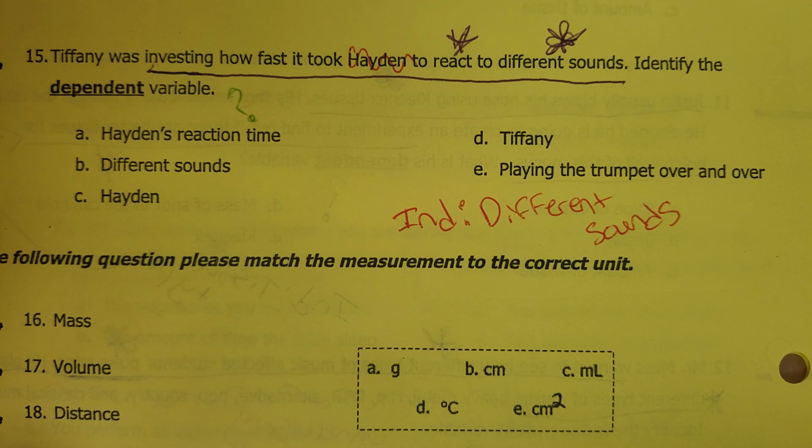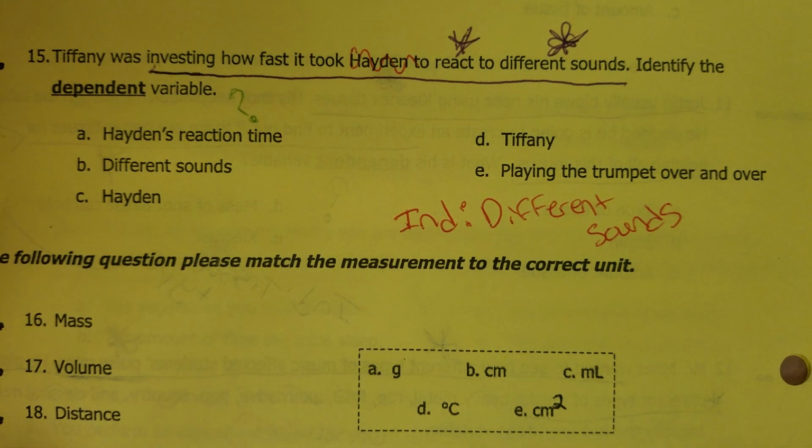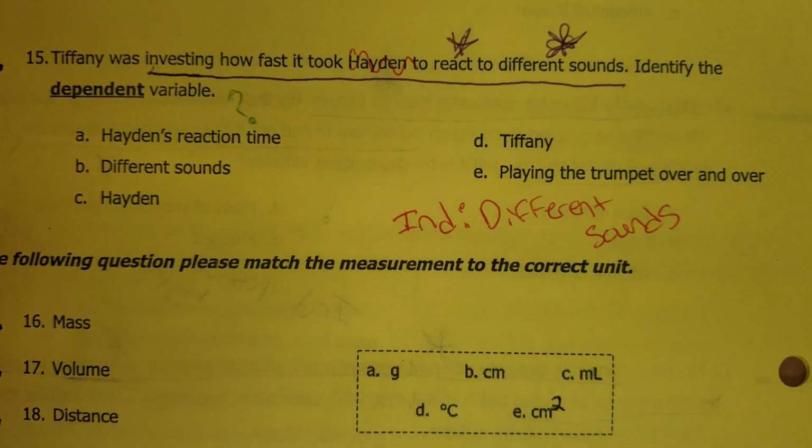Is it Hayden's reaction time? The different sounds? Is Hayden dependent on the sounds? Is Tiffany dependent on the sounds? Or is playing the trumpet over and over again dependent on the sounds? Take a second, pause the video.